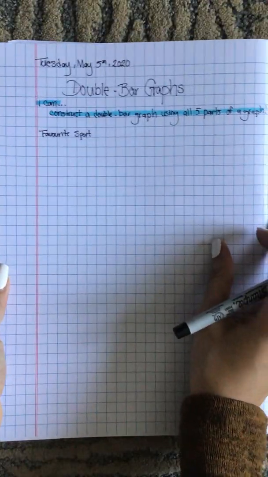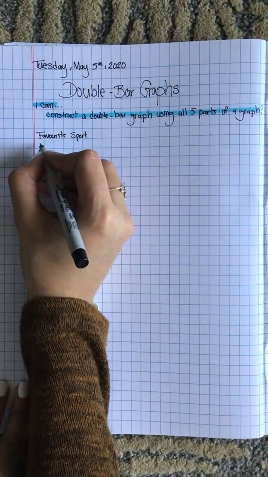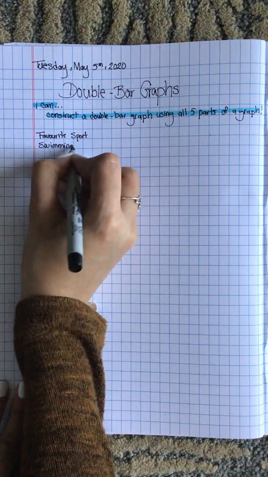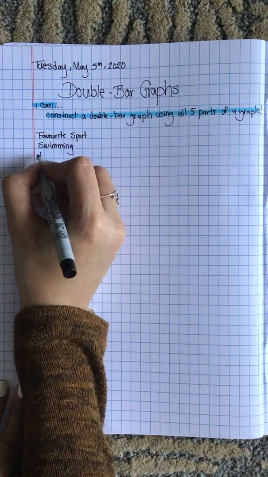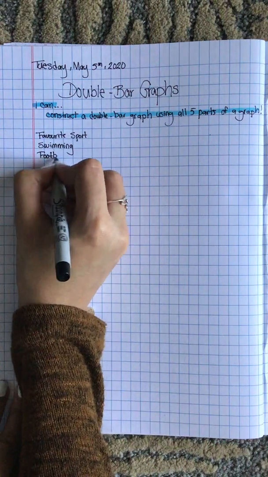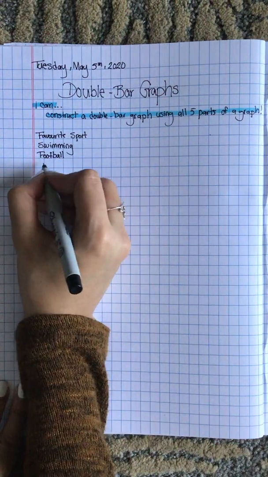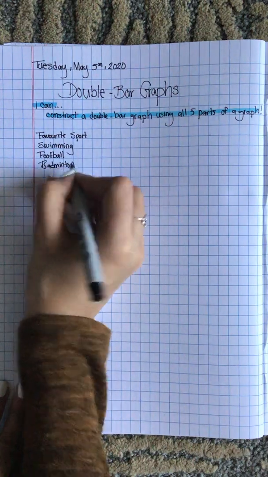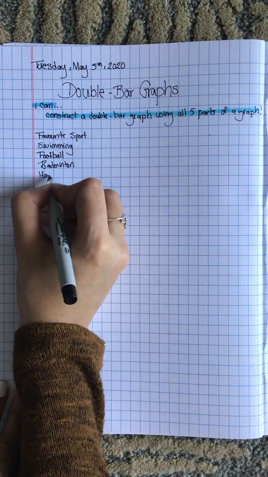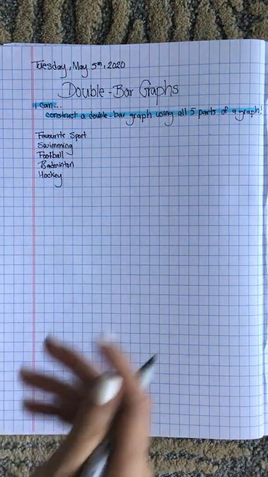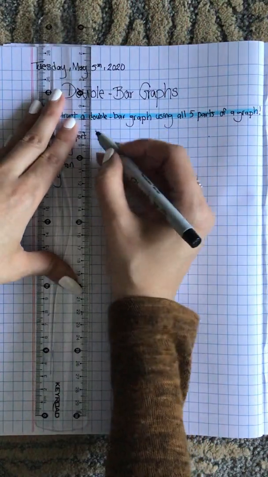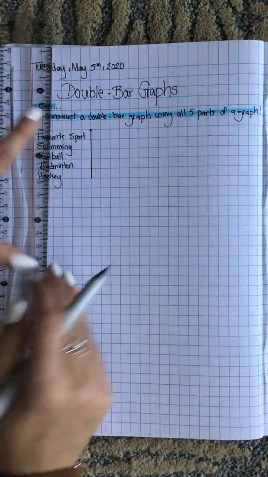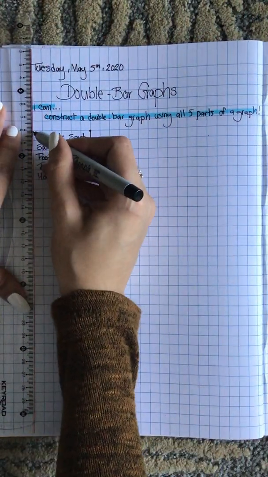So I'll say favorite sport, and then I'll list the sports here: swimming, football, or soccer for me, badminton, and hockey. That is still the same. Nothing has changed. It's still the same sports.